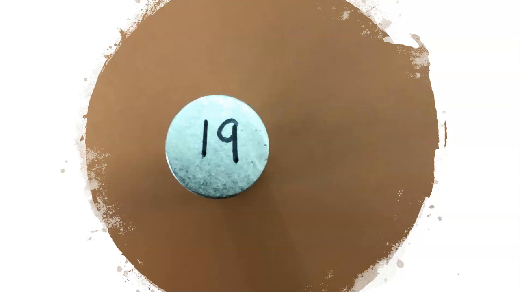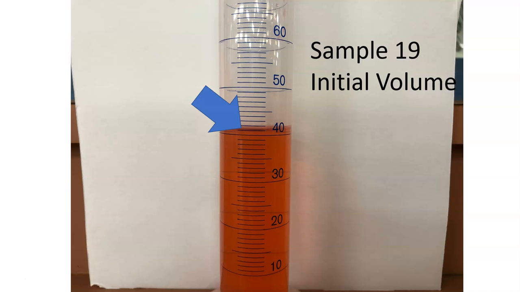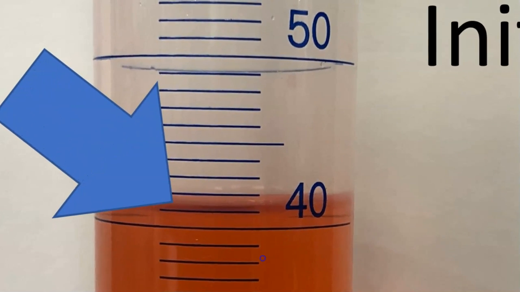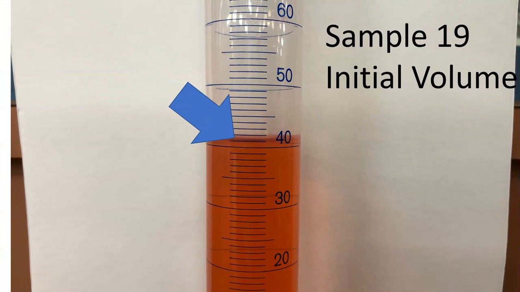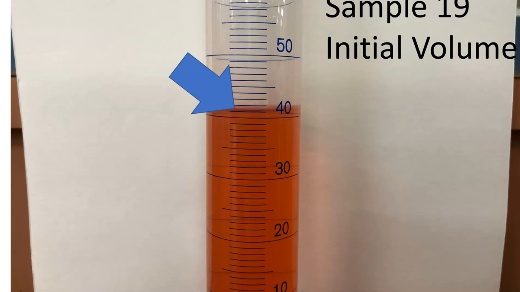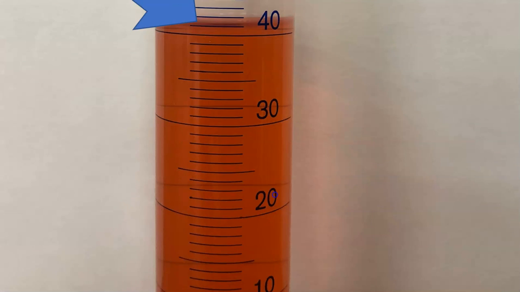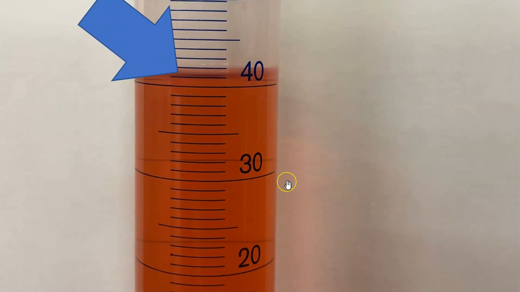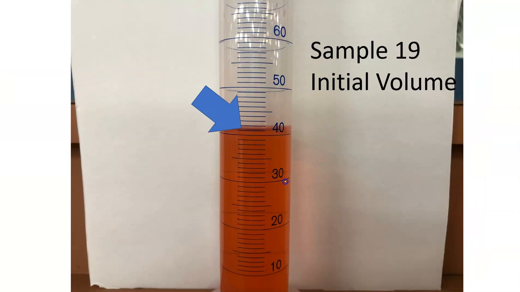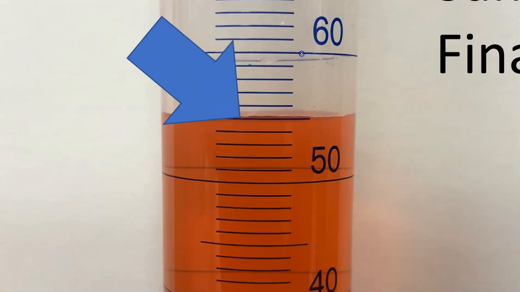And then we have sample 19. Got the initial volume. The final volume.